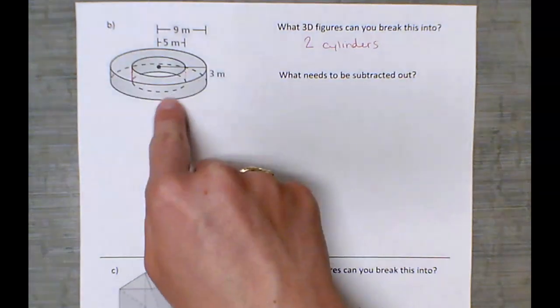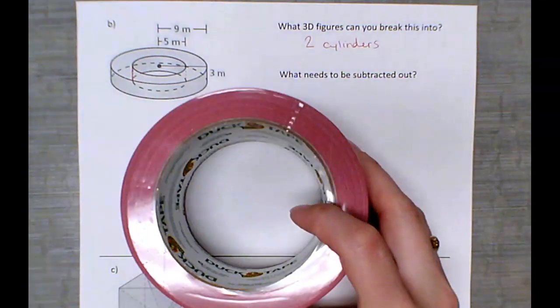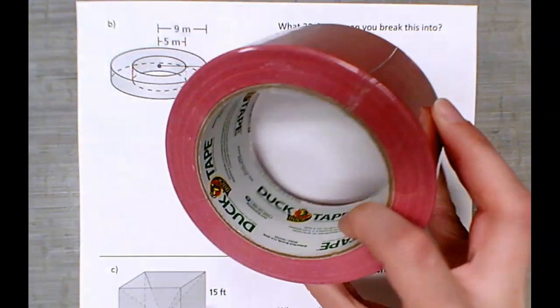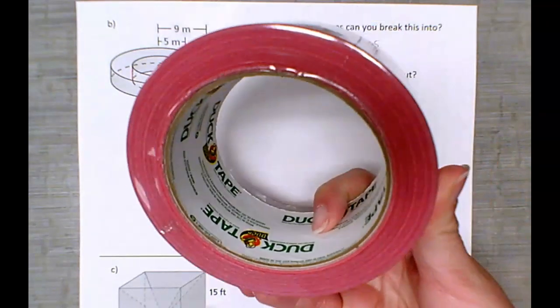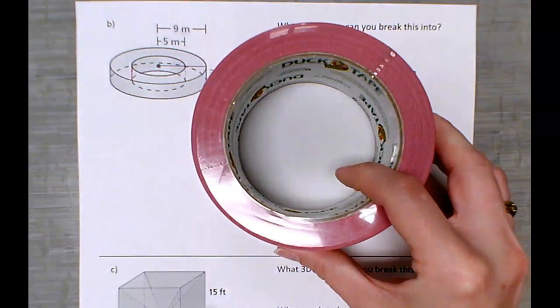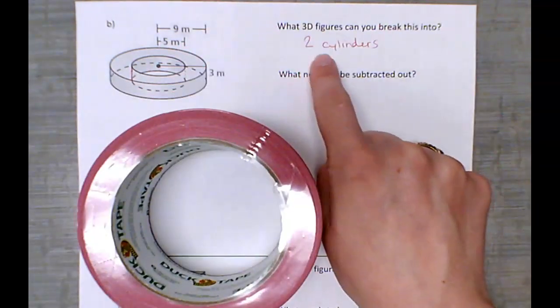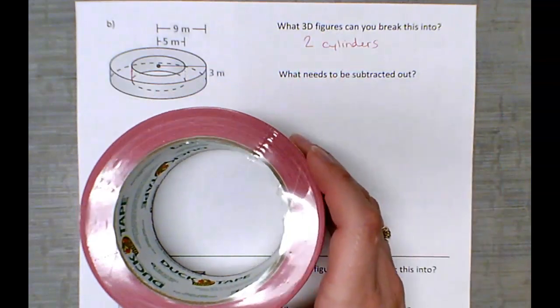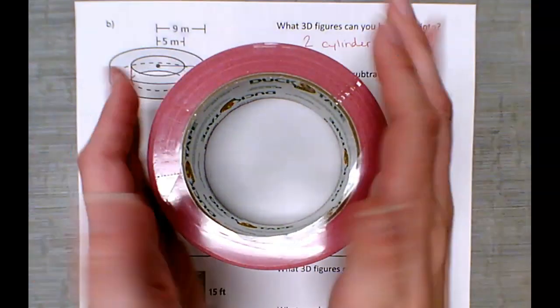And to me, it kind of looks like a roll of tape. Maybe not a roll of duct tape, but that's what I had on hand. So this is what I have. I have a roll of duct tape. And so what I'd like to do is I'd like to cover the surface of this duct tape with paper. And in order to do that, I created 2 cylinders. So I'm going to go ahead and cover this on the outside.